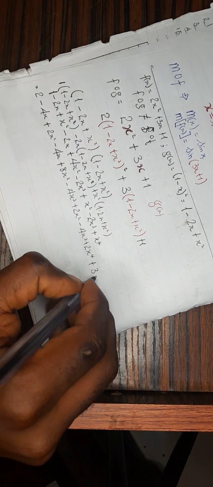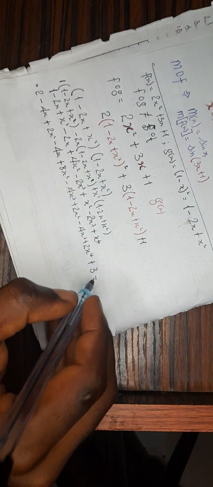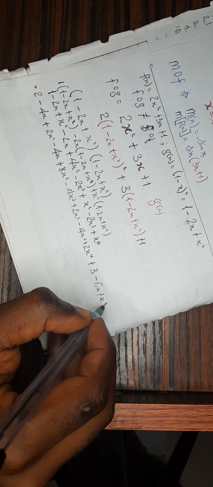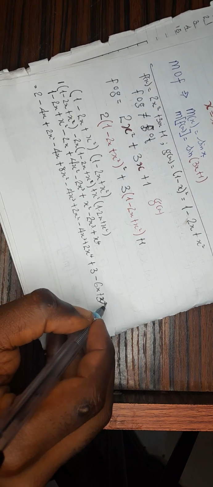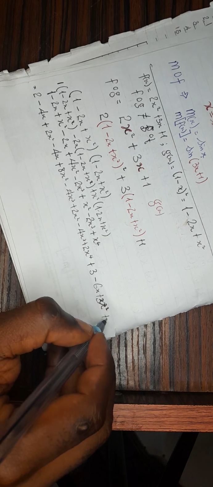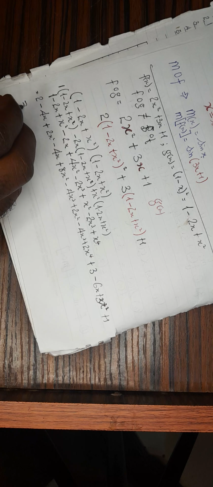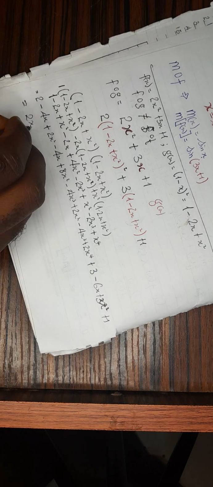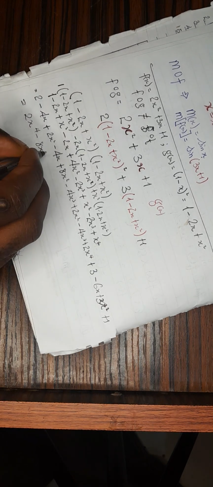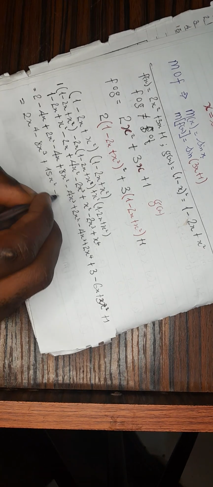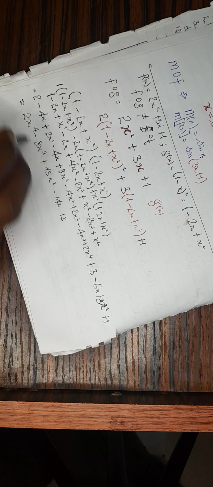So I've done everything here. Plus 3 minus... somebody will be asking, where did I get that plus 2? 3 times 1, 3 minus 6x plus x squared, 3x squared plus 1. Right, so if you simplify everything, you should have 2x to the power 4 minus 8x to the power of 3 plus 15x squared minus 14x plus 3.